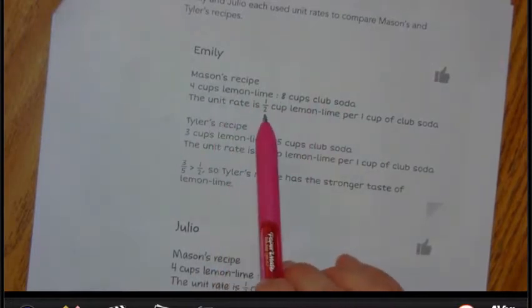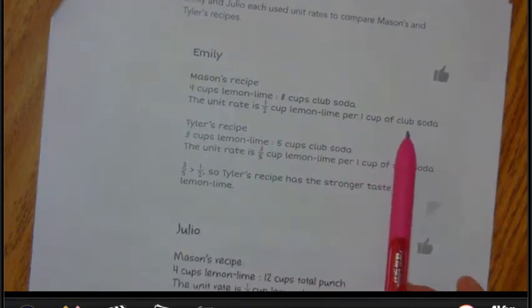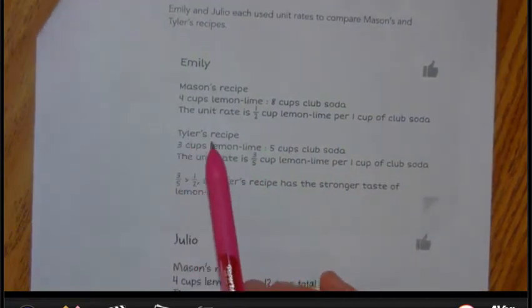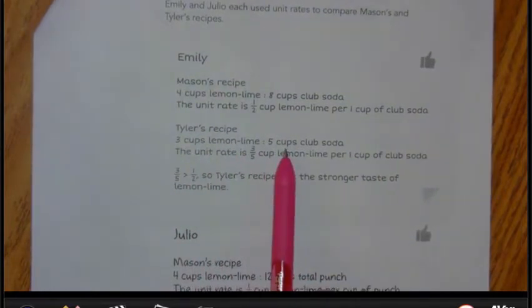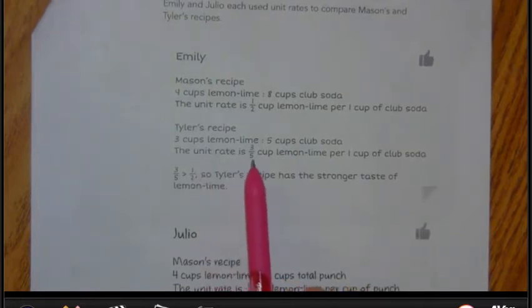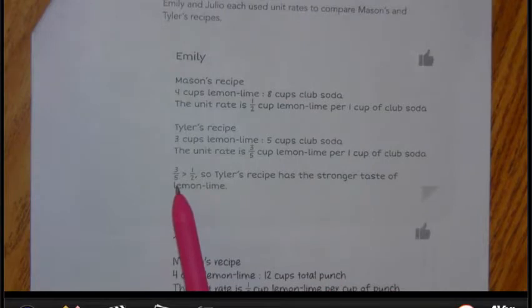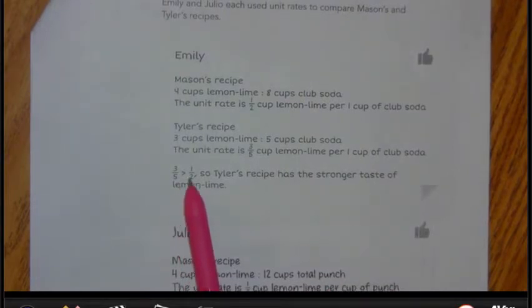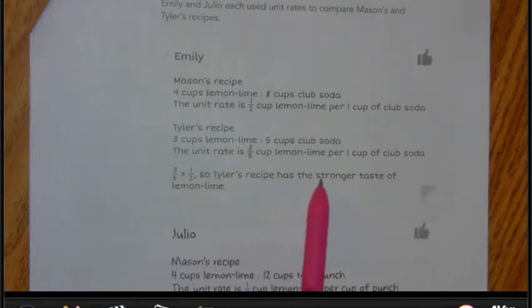The unit rate is 1/2 cup lemon lime per 1 cup of club soda. Okay, that's what we just found. Tyler's recipe, it says 3 cups of lemon lime and 5 cups of club soda. The unit rate is 3/5 cup of lemon lime per 1 cup of soda. And Emily said that 3/5 is greater than 1/2. So Tyler's recipe has the stronger taste of lemon lime.